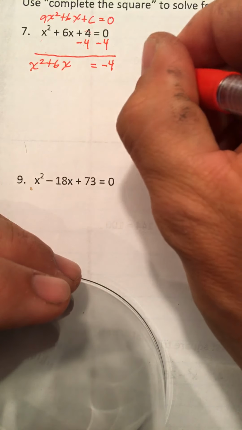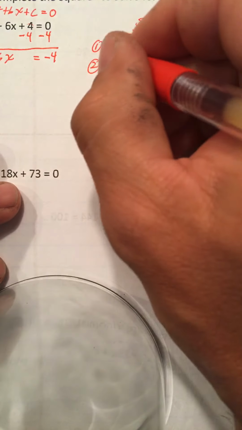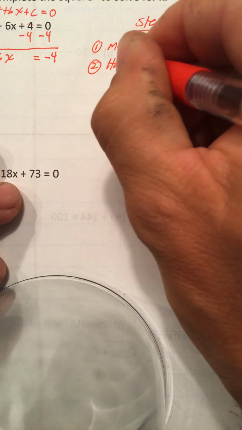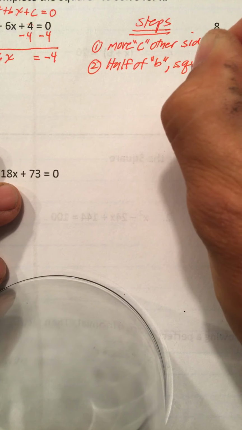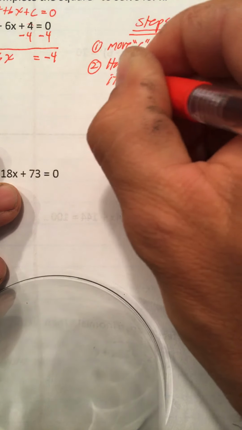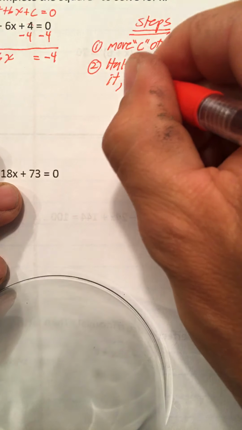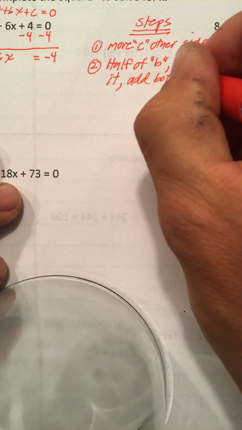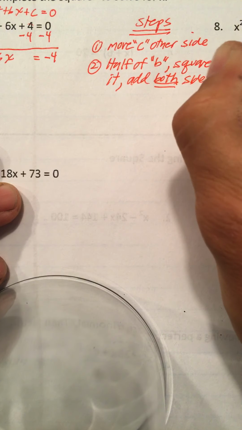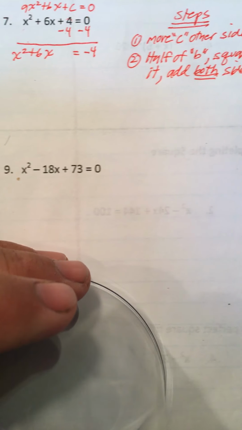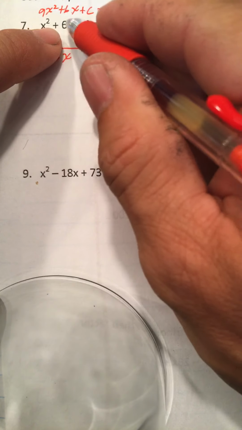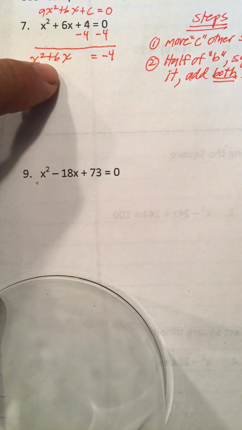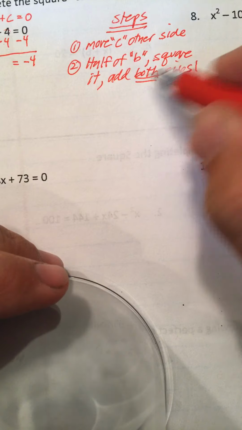And what we're going to do next is take half of b, we're going to square it, and then we're going to add it to both sides. And that both sides is important because, as you guys know, whatever you do to one side, you have to do to the other. So we're going to take half of b. b in this case, remember, is 6. So we're going to take half of 6, which is 3. We're going to square it, right? That's what the directions say, square it.